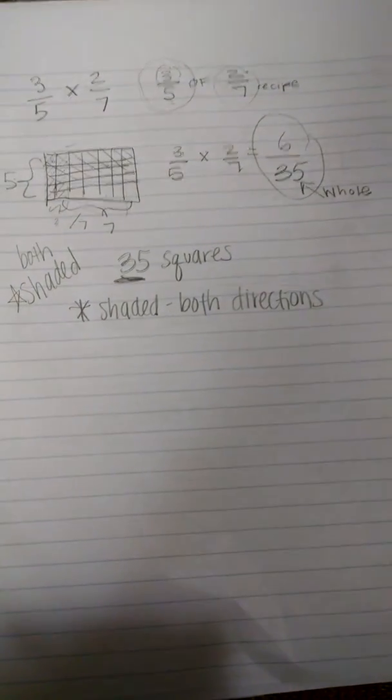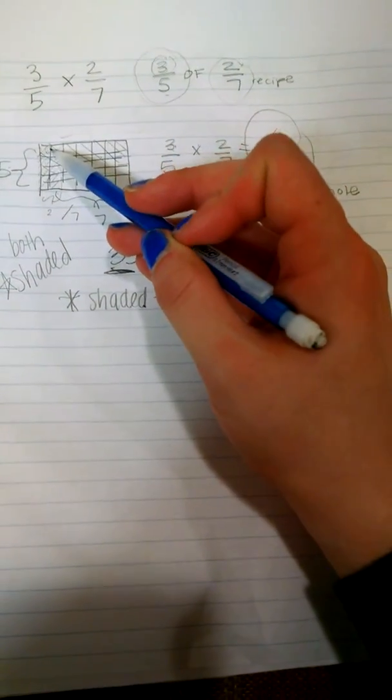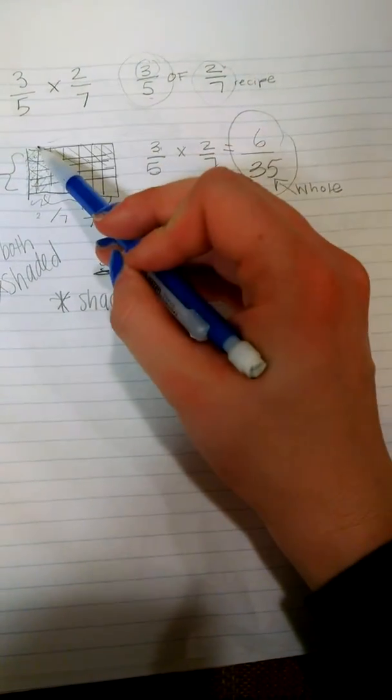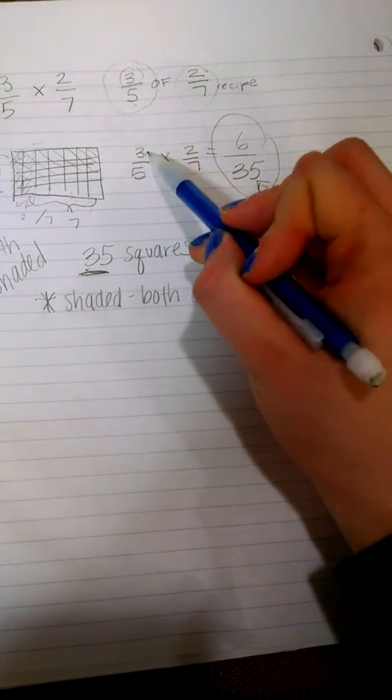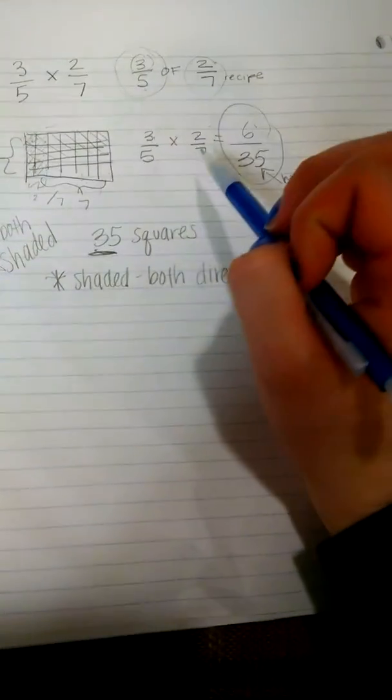And why does it work? Because if you would look at this area model, you would see that there are 6 shaded both ways out of this 35. And if you did it across, 3 times 2 is 6, 5 times 7 is 35, you would see that gives you the right answer.